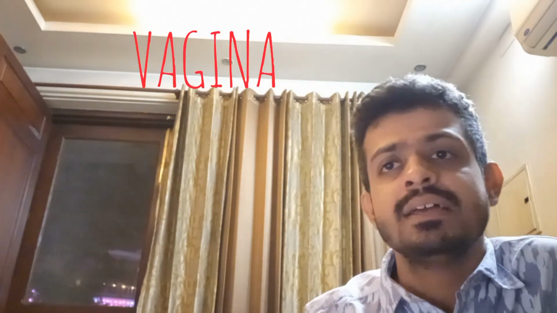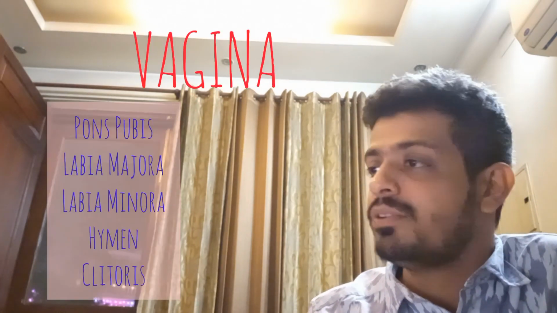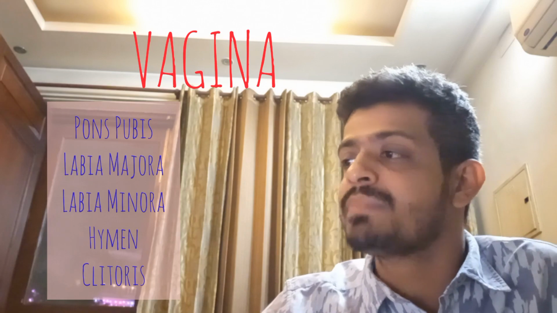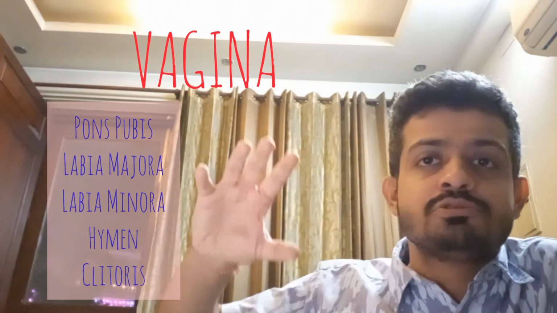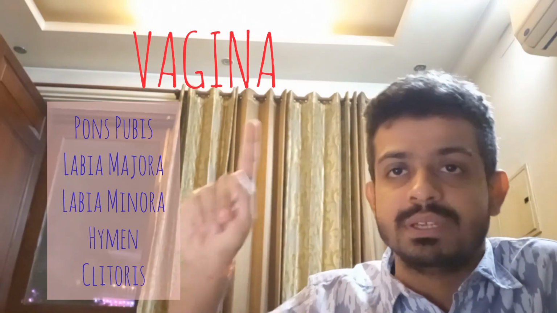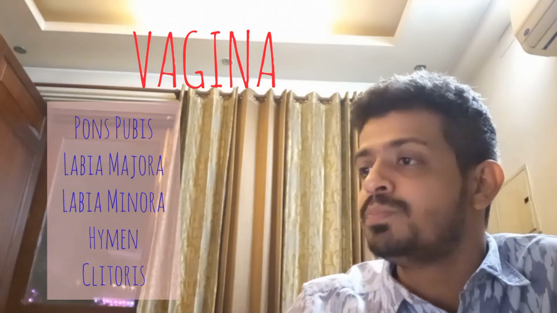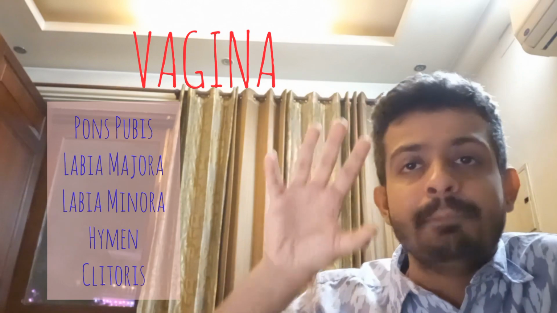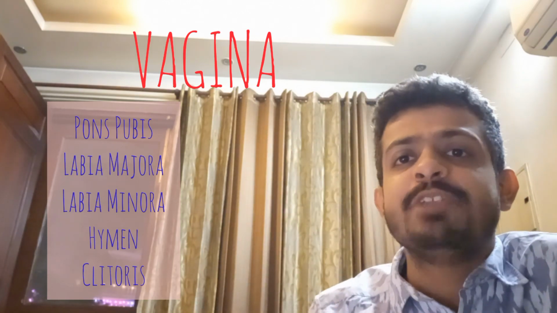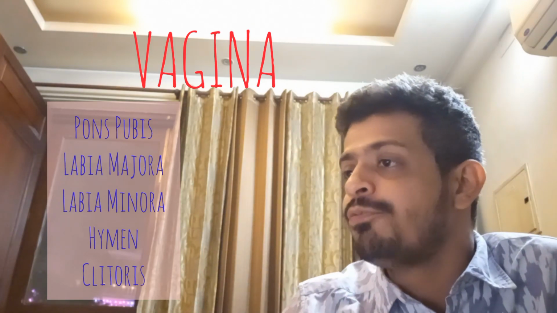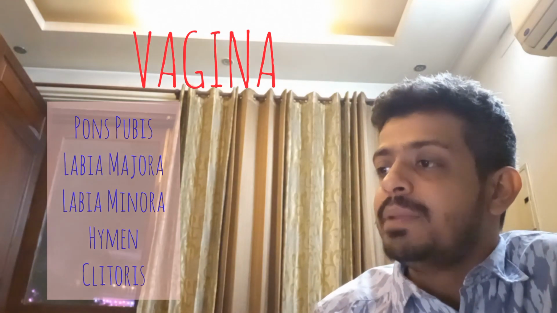Now that we have studied a little bit about the female reproductive tract, let's study in a little more detail the female external genitalia, and more specifically a little bit about the vagina. So in the vagina there is the outermost structure, that is mons pubis. The outermost structure is the mons pubis. After mons pubis there is labia majora. Labia majora is nothing but the fleshy folds.